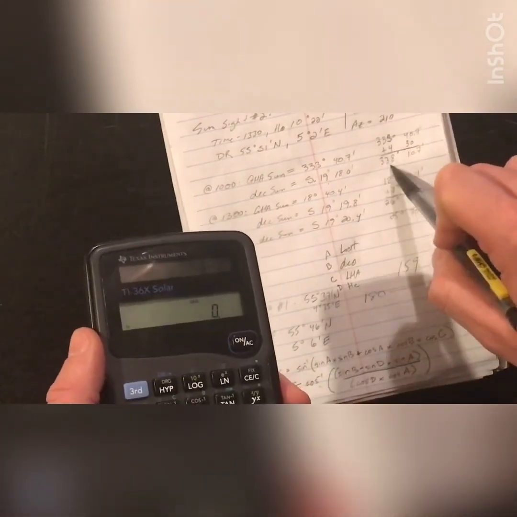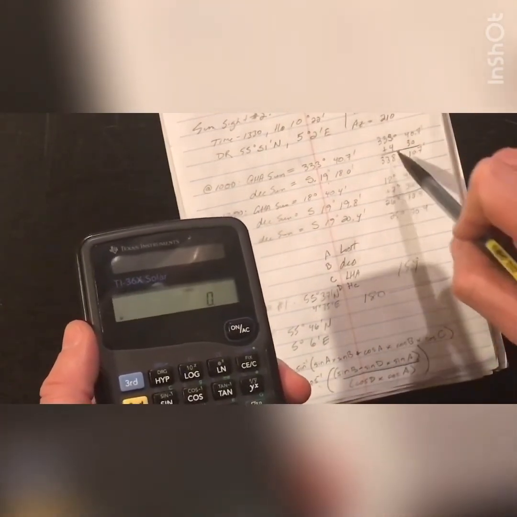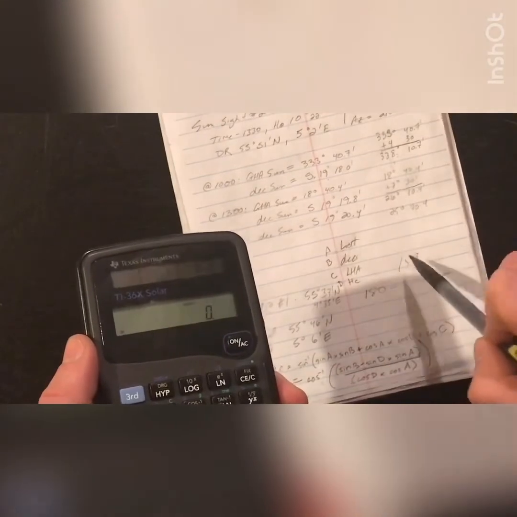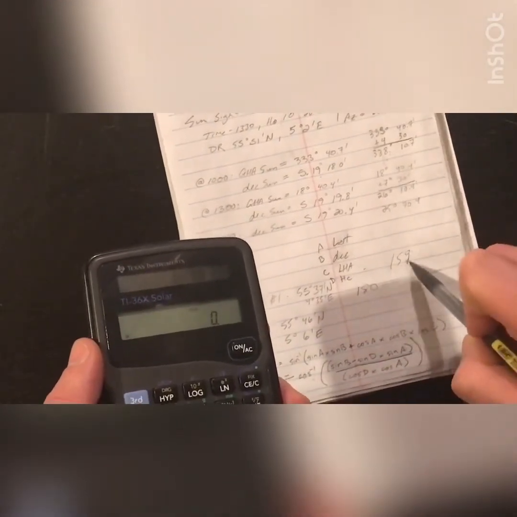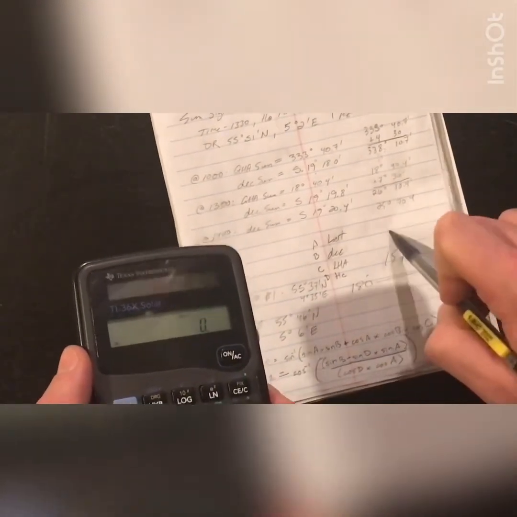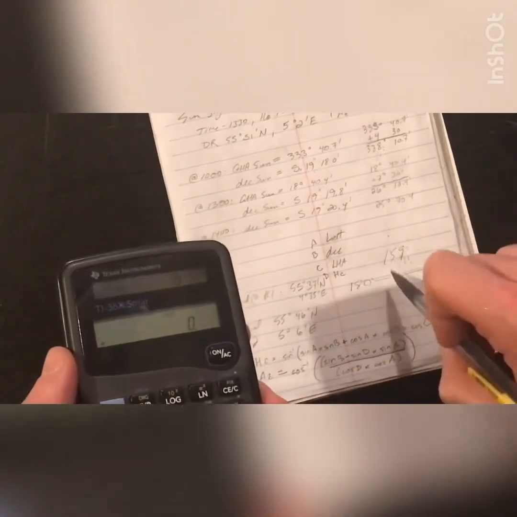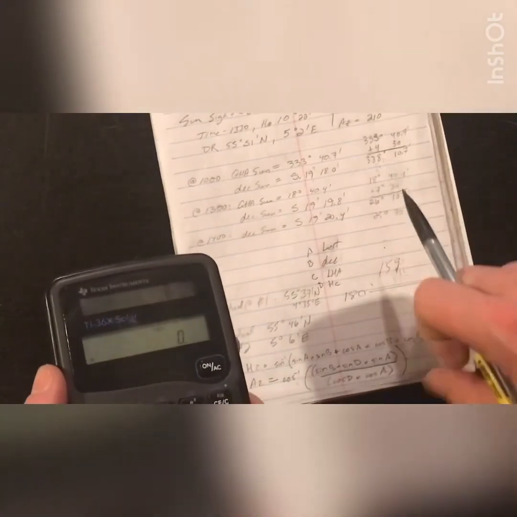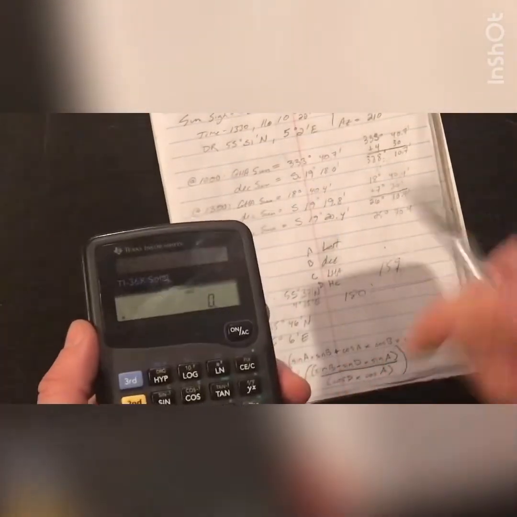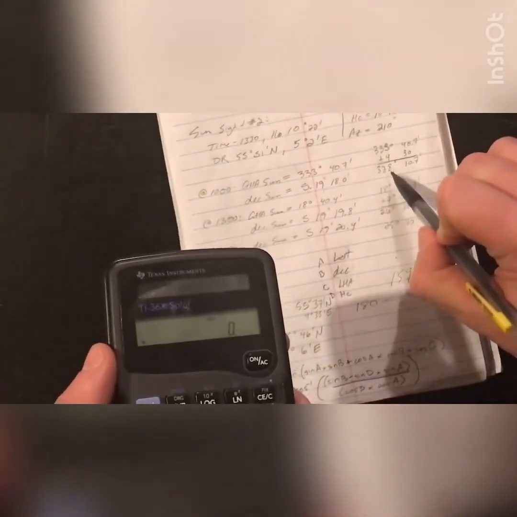If it weren't, let's say that this were less than 180. Well, this is also less than 180. How do we make this greater than 180? We take 360 minus that. That's how you know to get the true azimuth. You say, okay, my calculator gave me 159. Where was my LHA at?